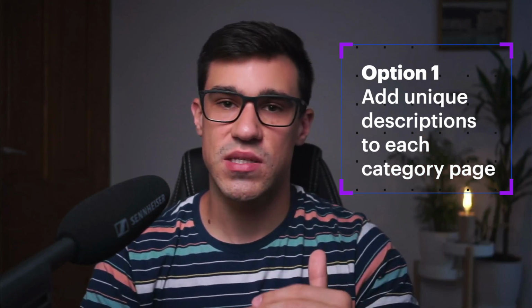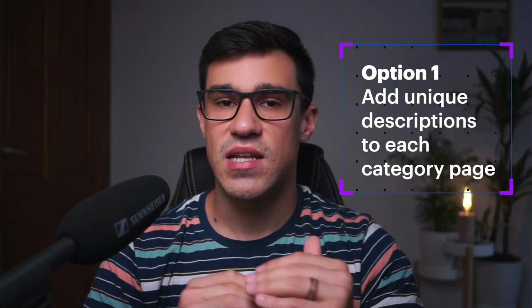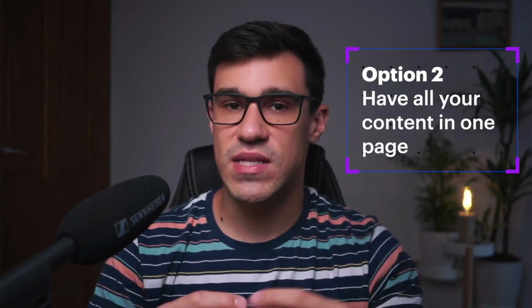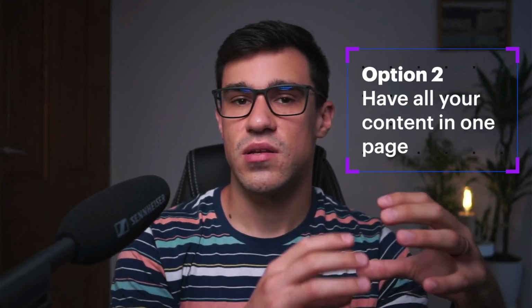Now, what's the solution for duplicate content? How can you resolve this? The first solution is an obvious one, and it's to add unique descriptions to each one of your category pages. This way, you're telling Googlebot that each page is slightly different from the other. The other option is to simply have everything on one page. With something like the Finsweet CMS filter, you can sort and filter through blog posts without leaving that page.